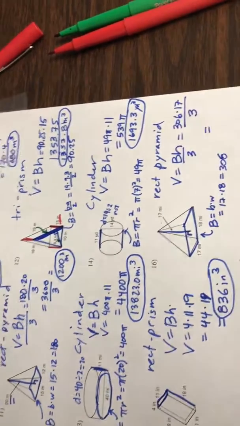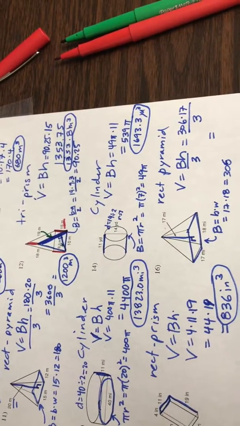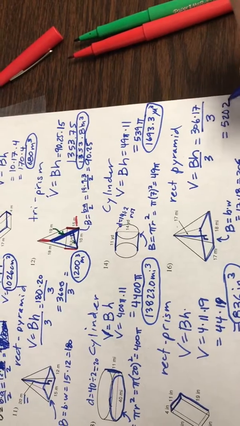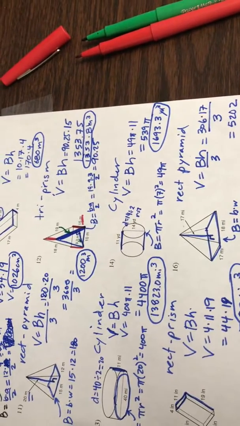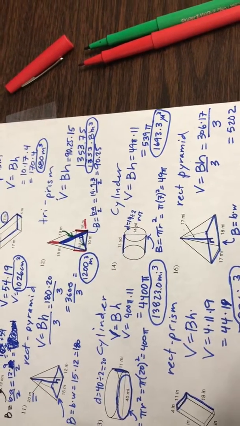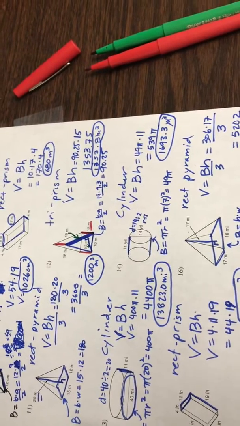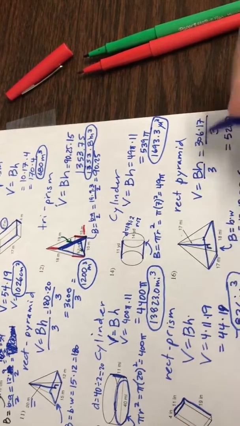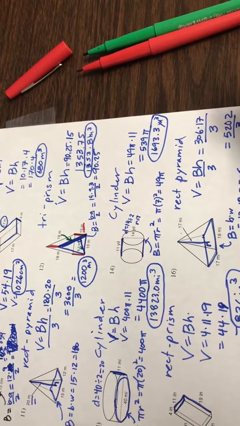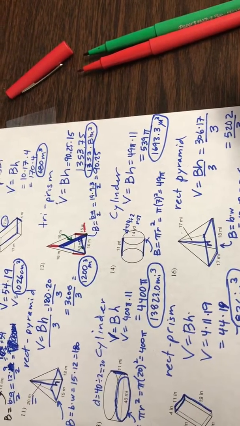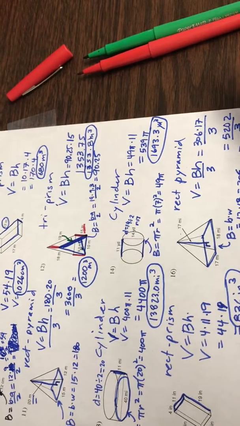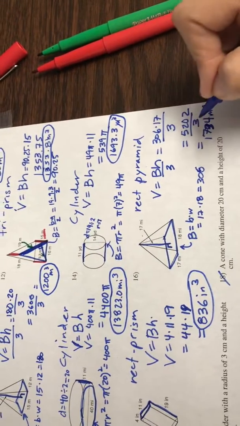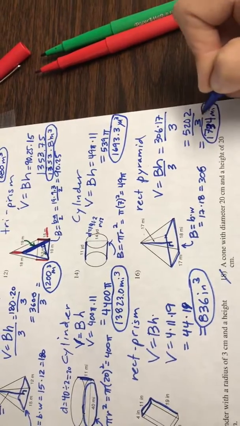Then I can't forget to divide my final answer by 3. So 306 times 17 is 5202. And then I want to divide by 3. 1734 miles cubed.